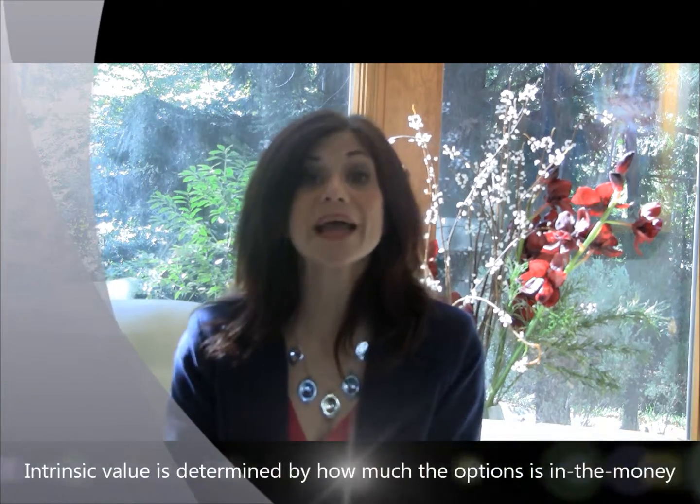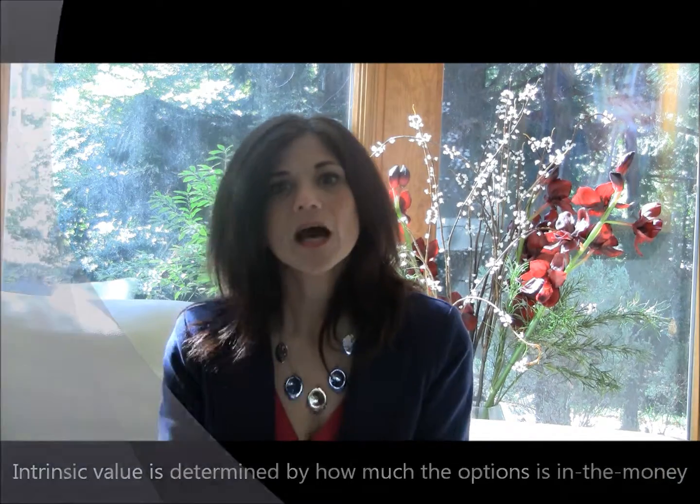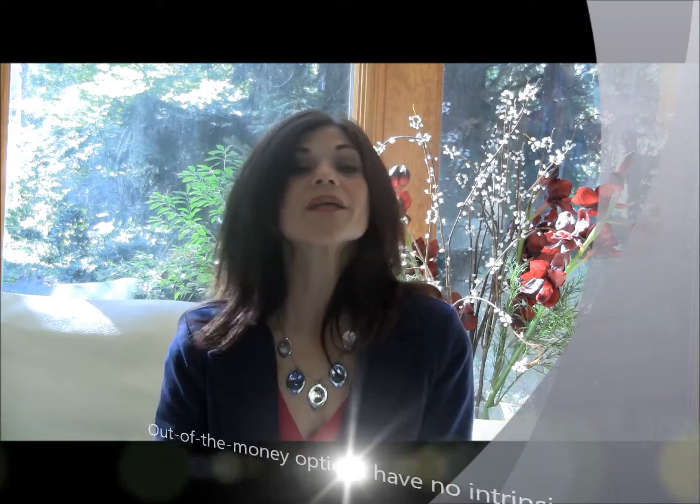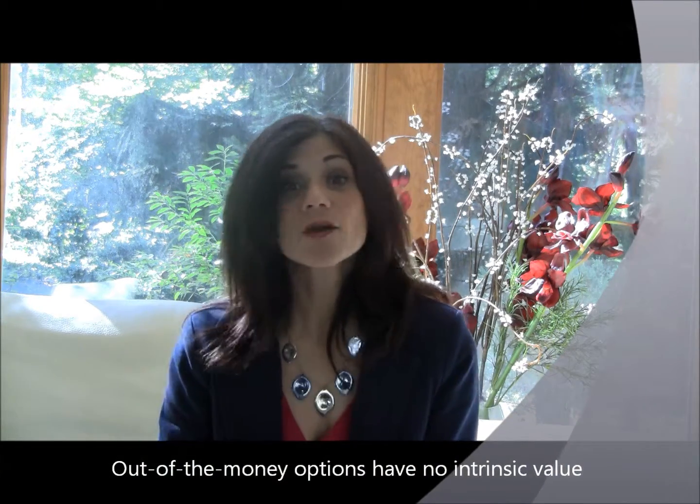Intrinsic value is determined by how much the option is in the money. A call option at the strike price 60 has an intrinsic value of 1 if the underlying market is trading at 61. The intrinsic value of that option is 5 if the underlying market is at 65, 8 if the market is at 68, and so on. A put option at the 60 strike price on the same market has an intrinsic value of 1 if the market is at 59, 5 if the market is at 55, and so on. Out-of-the-money options have no intrinsic value at all, and their price is comprised of extrinsic value only.